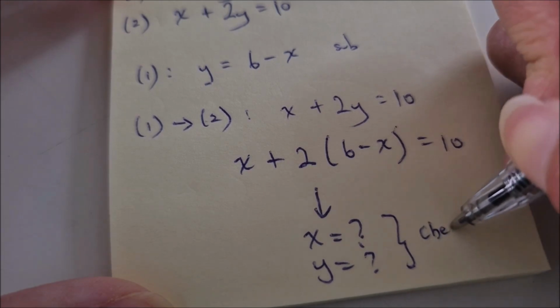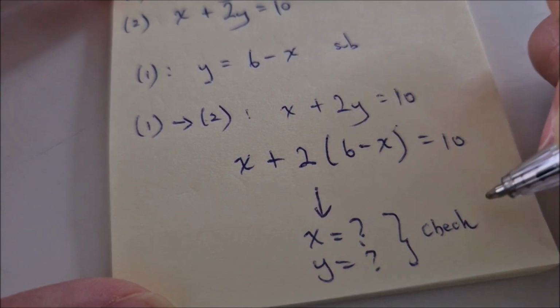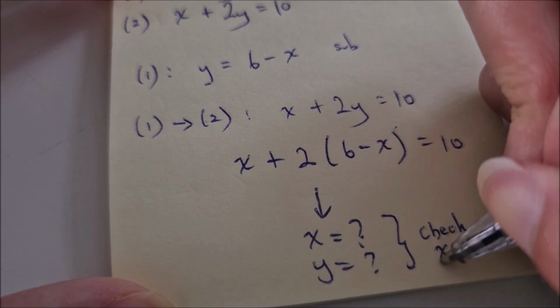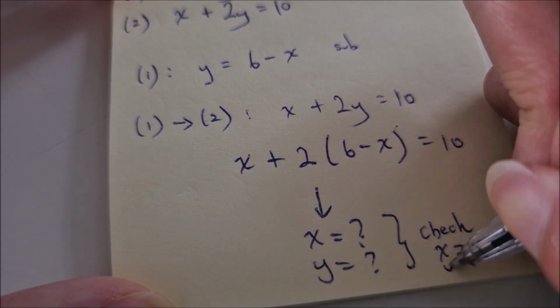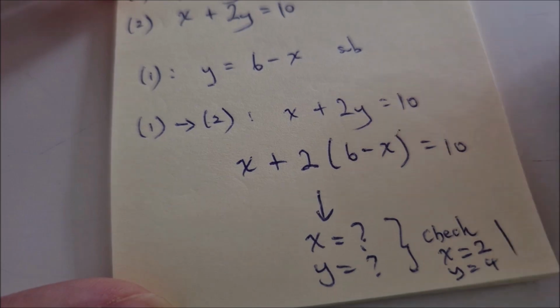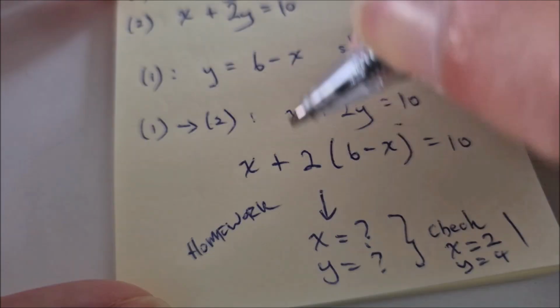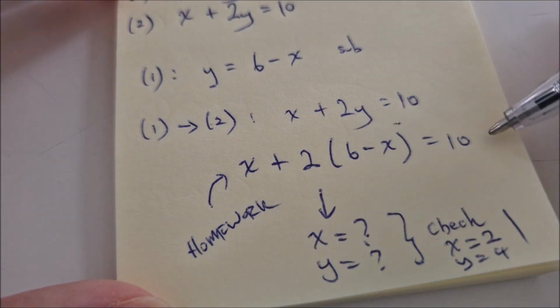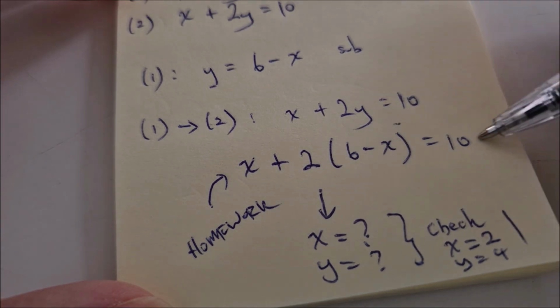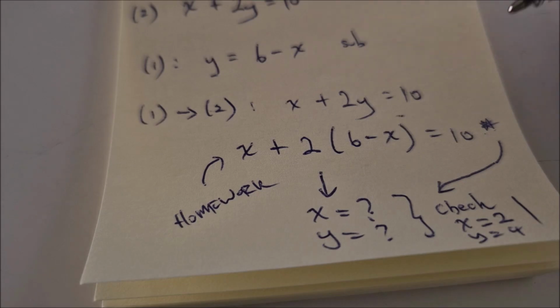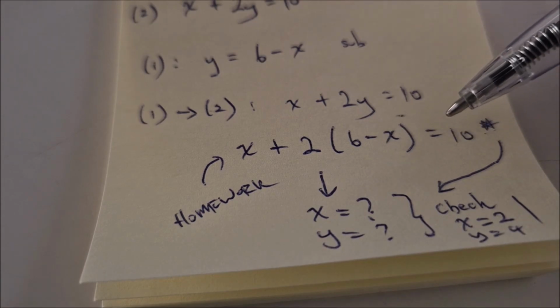And check if you get the same result as before. It would have been x equals 2 and y equals 4. Simply continue from here, and you'll know if you did it right if you get to the same result.